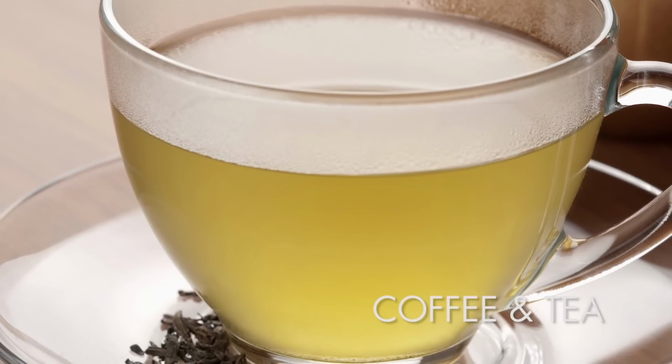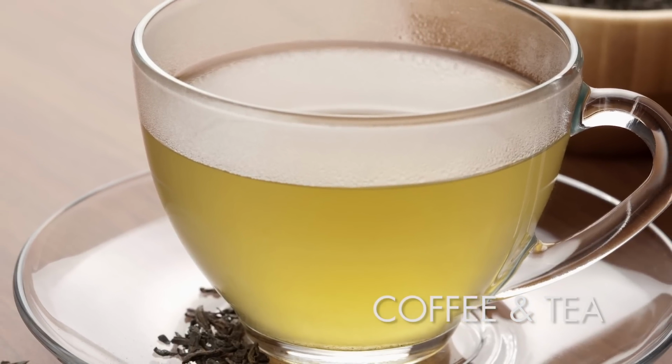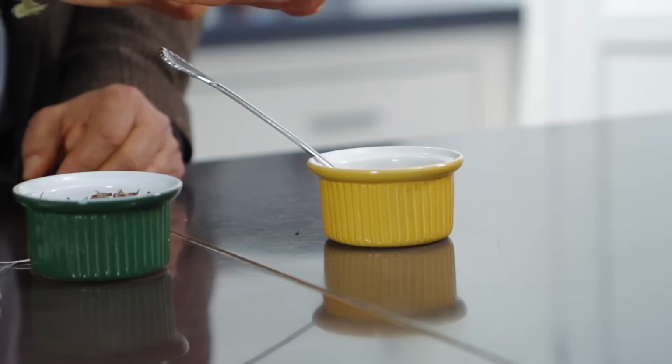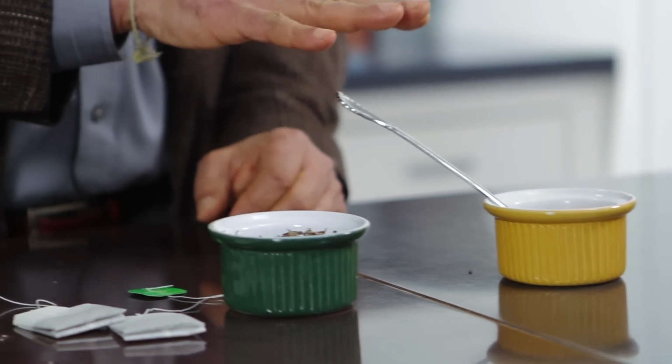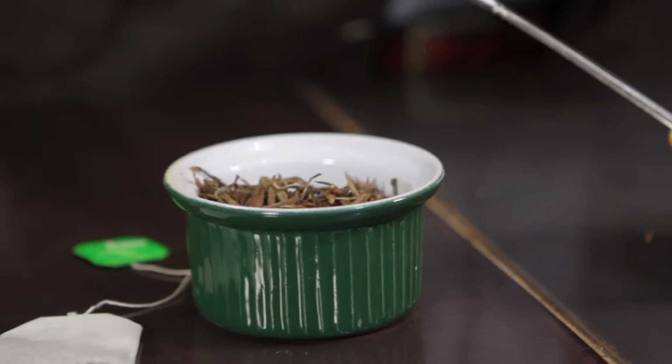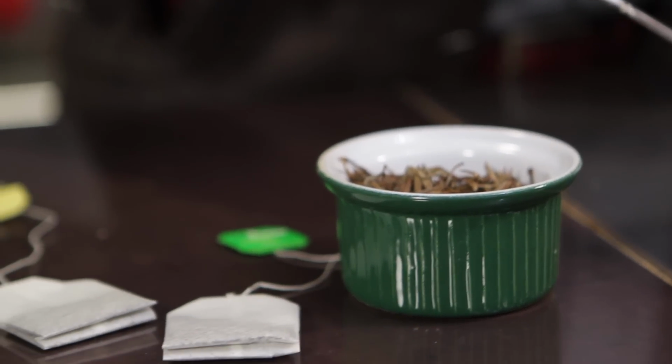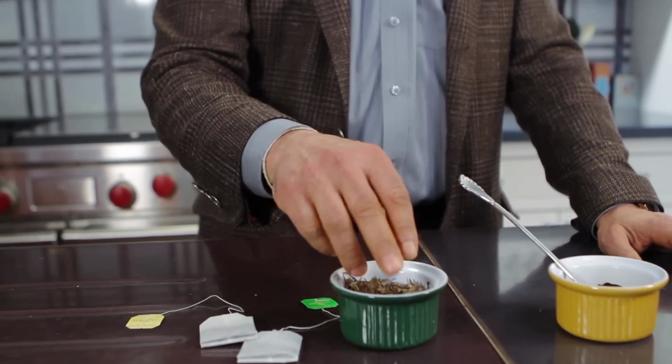Coffee and tea are very important for any weight management regimen. They're very rich in chromium and magnesium. These are very important in enhancing insulin sensitivity. So it makes the body use insulin and burn carbs more efficiently. You can have either green tea, which is the tea leaf available in loose leaf or in tea bags, or black tea, which is slightly fermented.